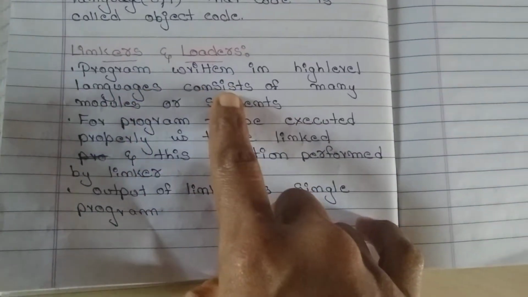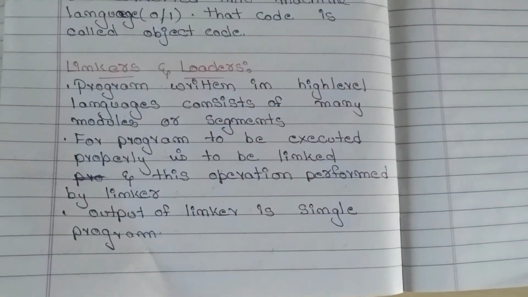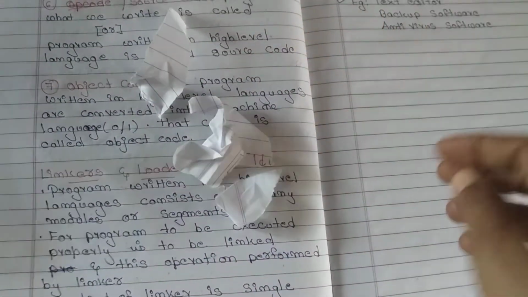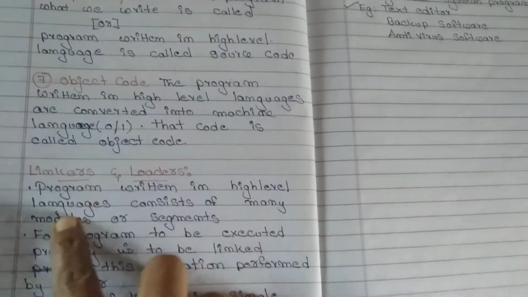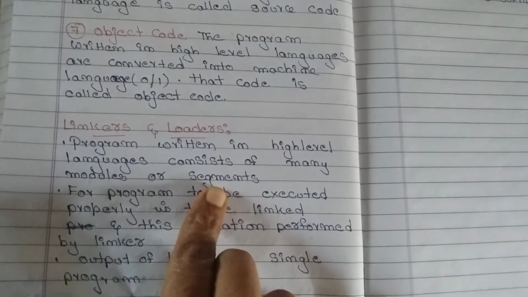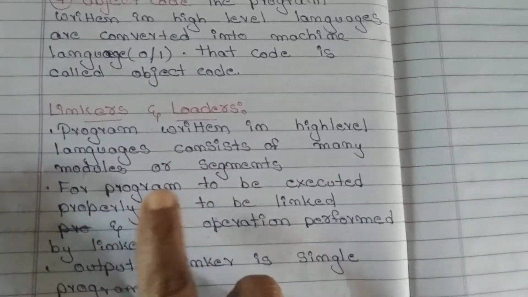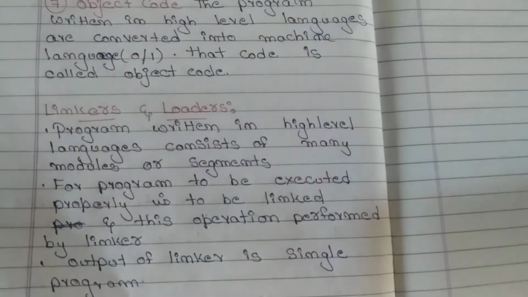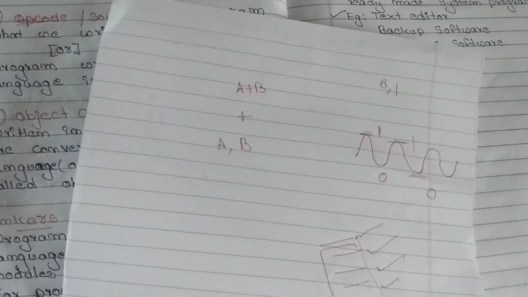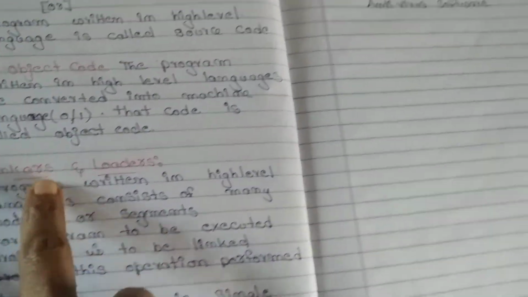Linker means, whatever program we wrote in high level languages consists of modules. Module means, just now I told you, pieces, small parts of a program, we call them modules. Module or segment means, as it is I can't solve, so I divide the problem into small parts. For a program to be executed properly, these small parts should be joined again into a full program. Who will do that? A software program called linker will do.